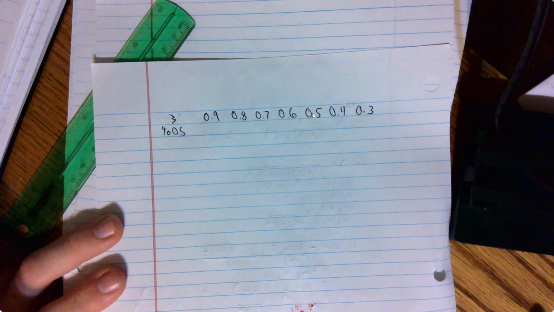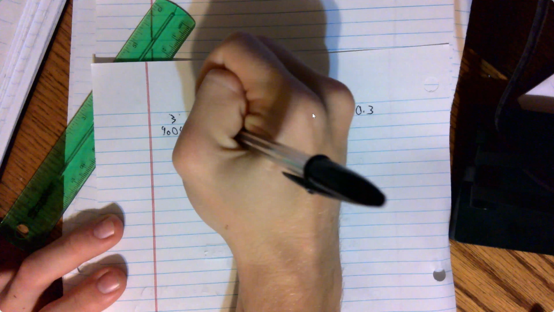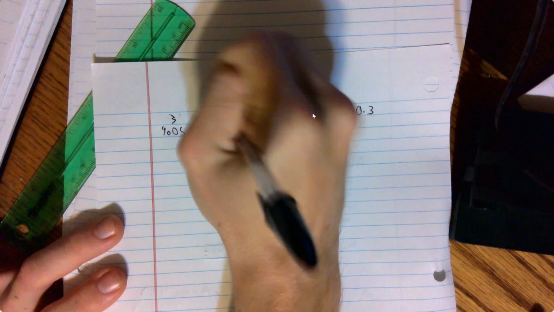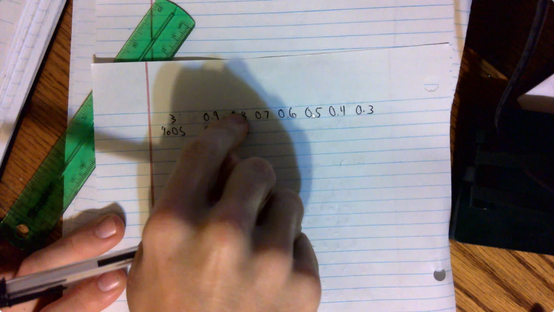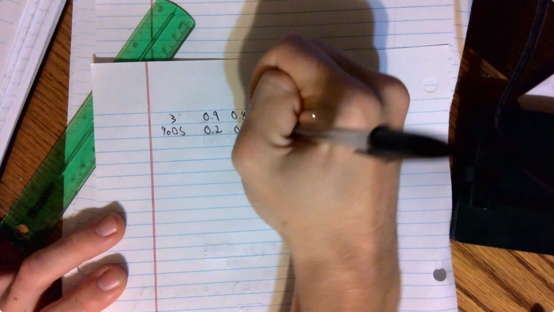So if you know your percent overshoot has to be less than 0.2, then your zeta must be 0.9 or greater. If your percent overshoot must be less than 0.8, then your zeta must be 0.8 or greater, and then etc.